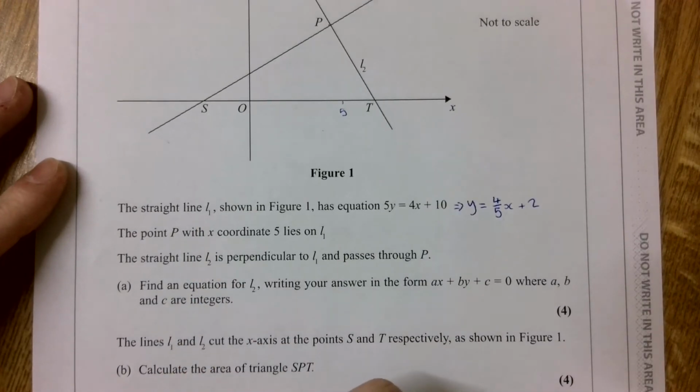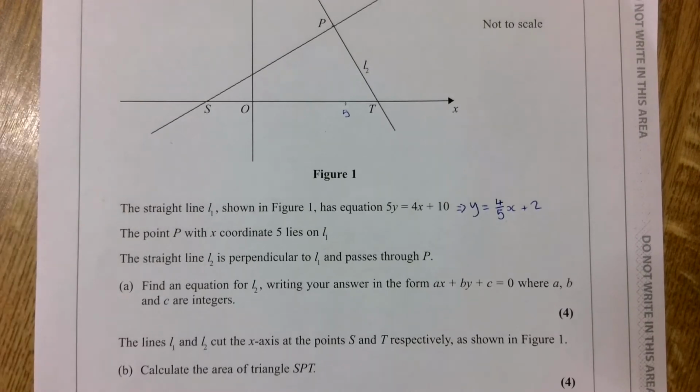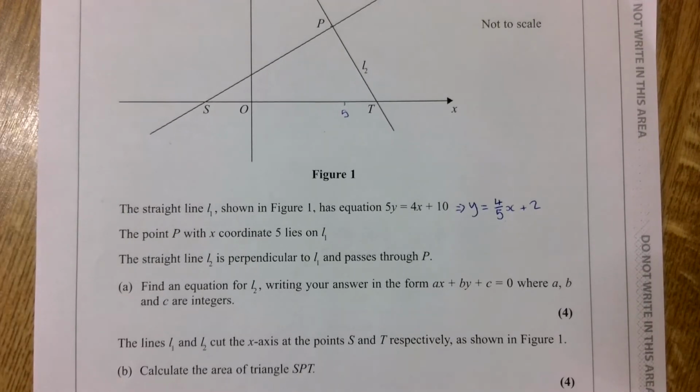So the gradient for line 2 is minus 5/4. If you remember, these two are negative reciprocals. In other words, if we multiply these two together, we get -1. And all we need to find the equation of a line from this point is the gradient and a coordinate.